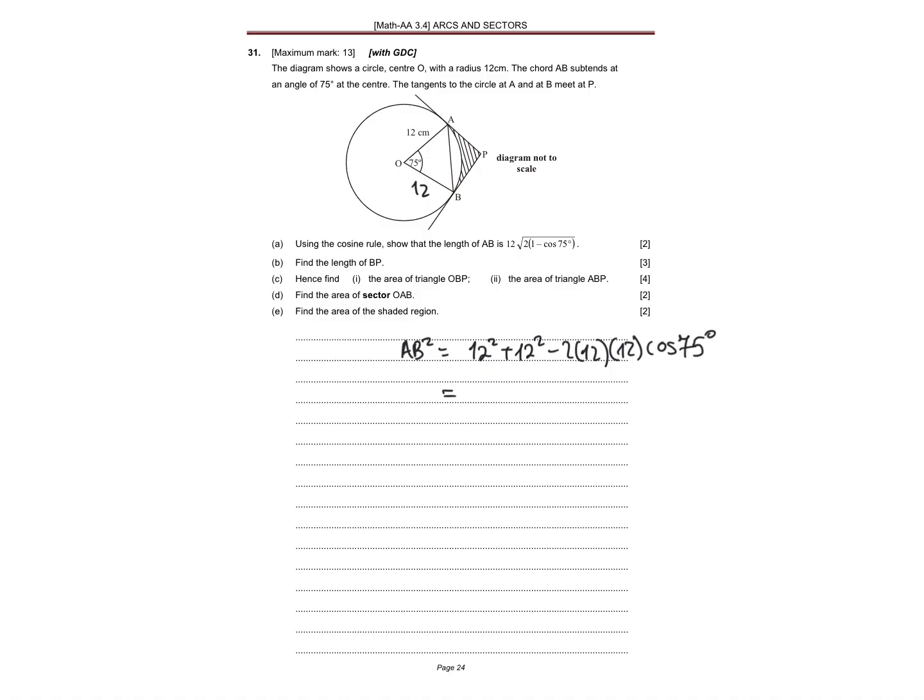So this is 144 times 2, so 288. And this is also 288. And cosine 75 is not a special angle, so that's why it's in the answer.